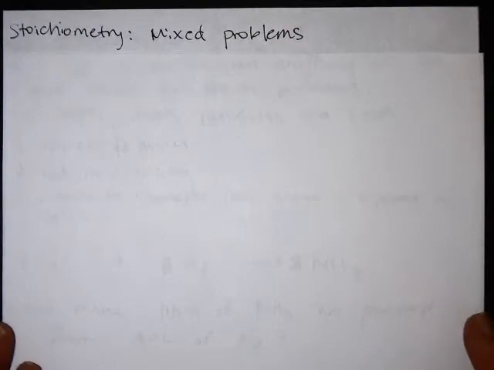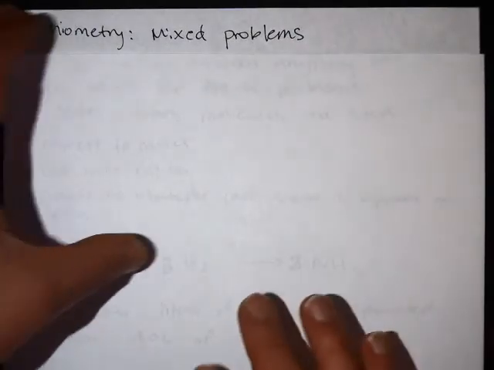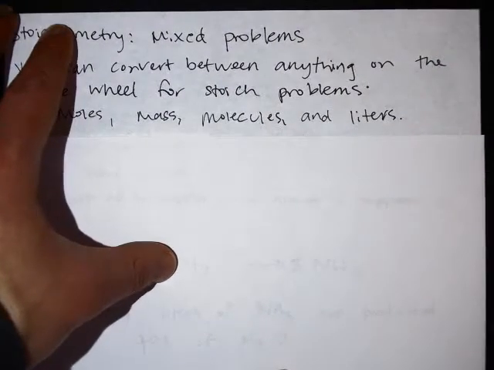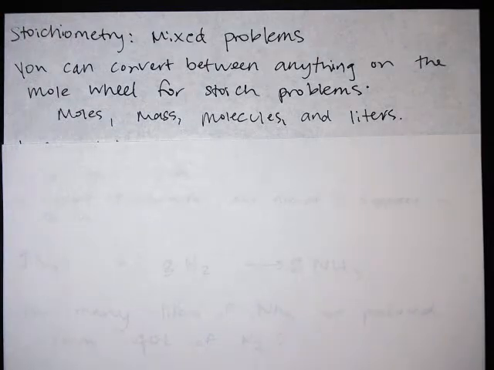And oftentimes it's more convenient. A lot of times we measure mass just because in lab we measure that, so that's why we do mass-mass problems a lot. But really, you can do all sorts of kinds of problems with this, and you can start and finish anywhere, including moles, mass, molecules, and liters.